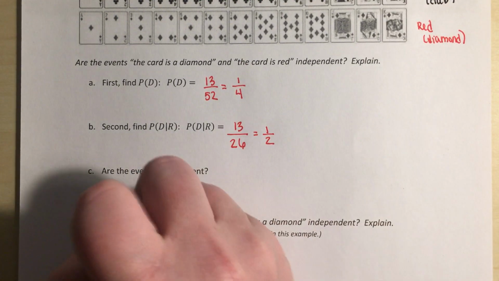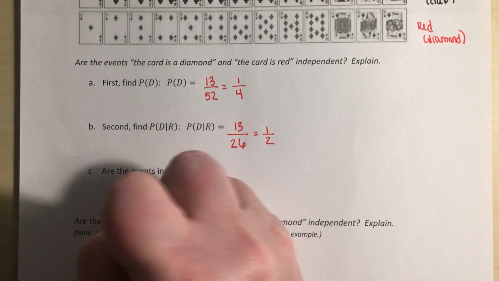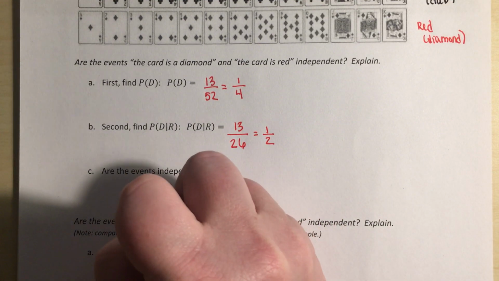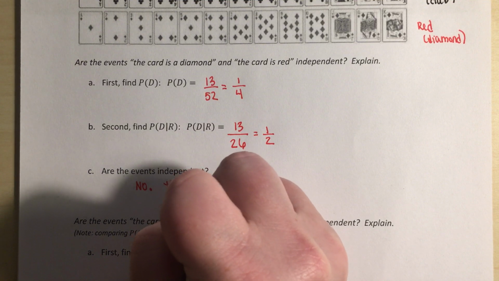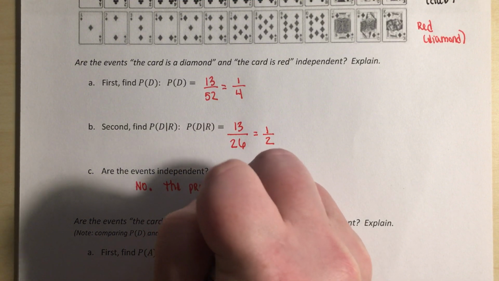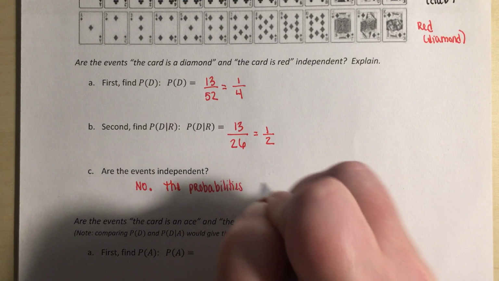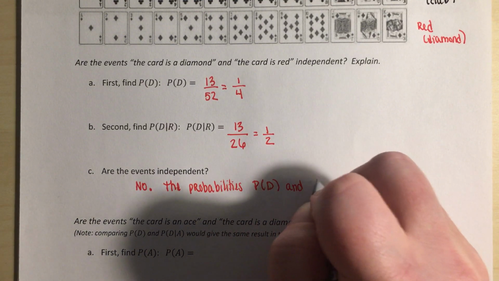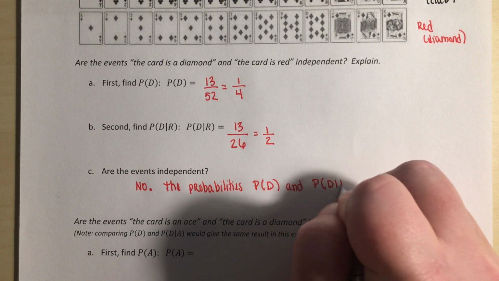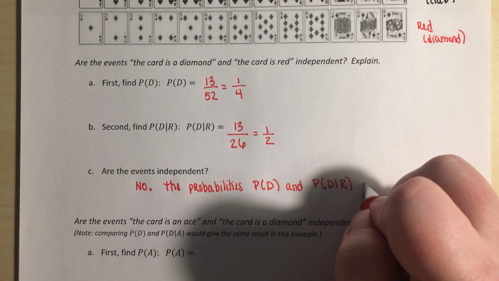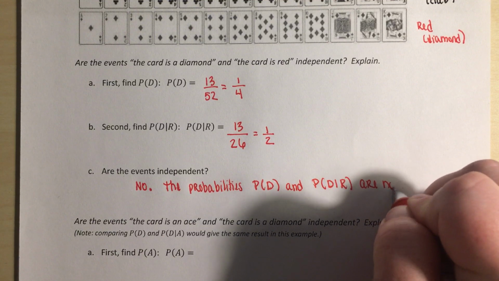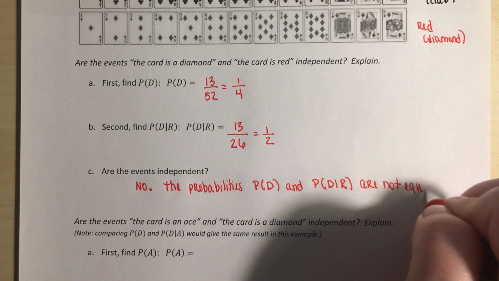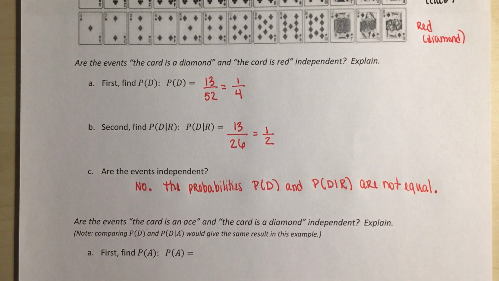Are the events independent? We are going to say no. The probabilities P of D and P of D given R are not equal. We compare our answers from A and B. They're not the same, so they are not equal.